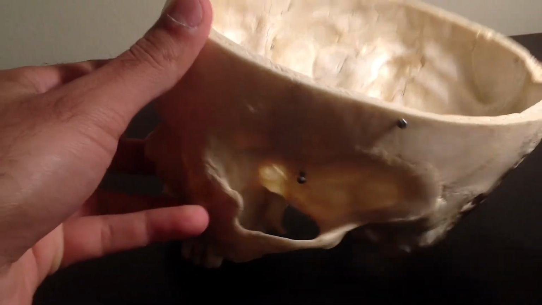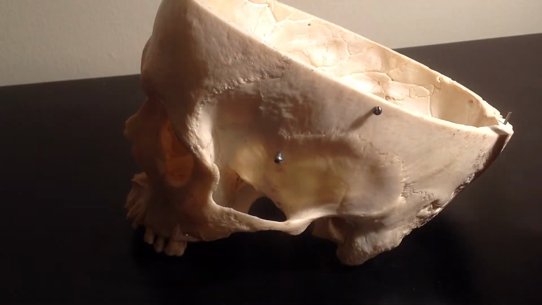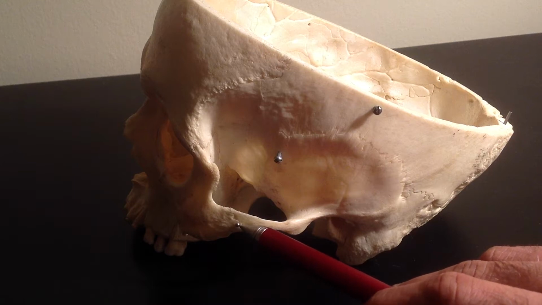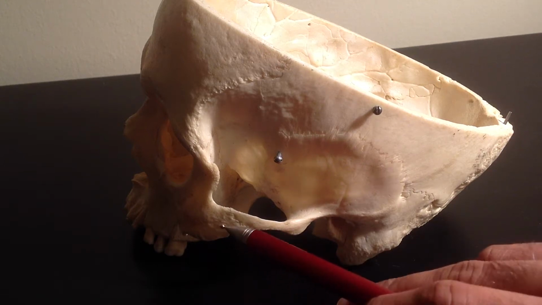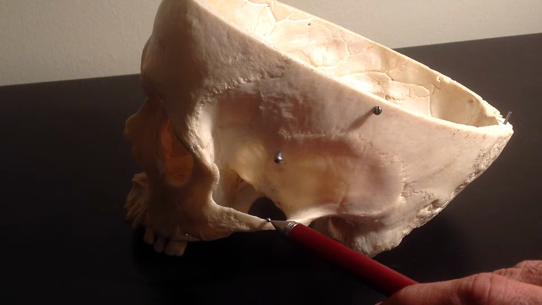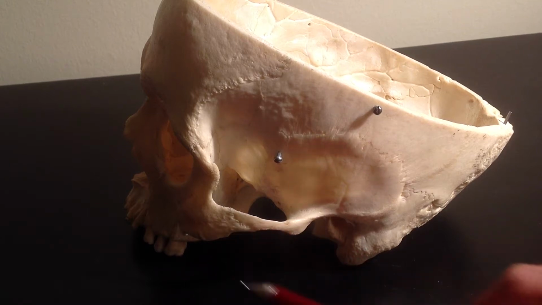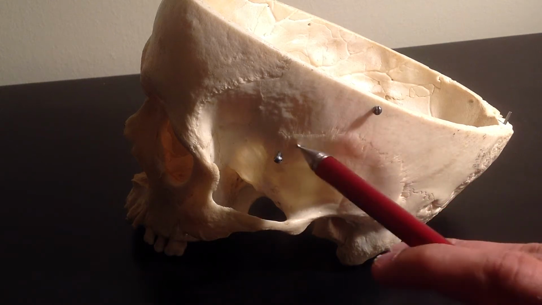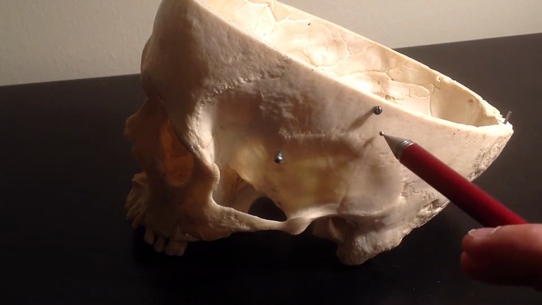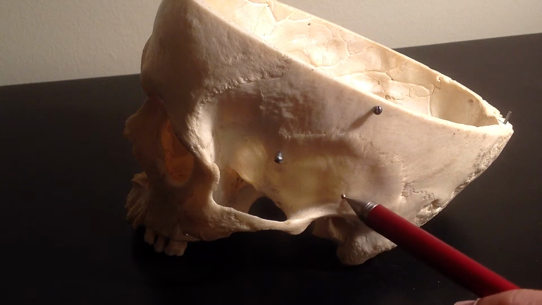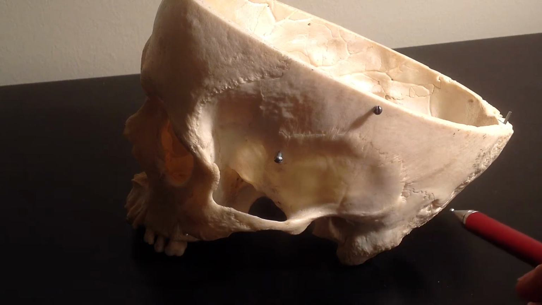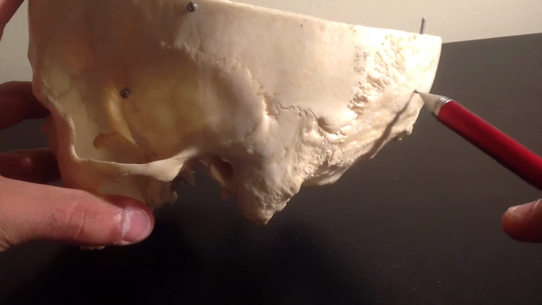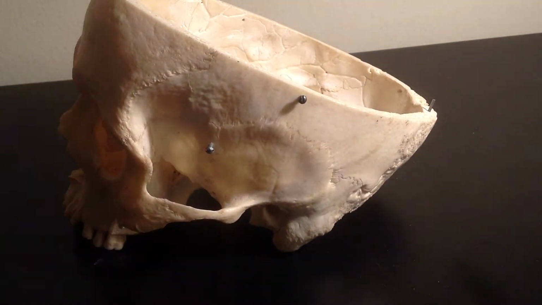Now we're going to go ahead and talk about other articulations that you should know. Laterally it's going to articulate with the zygomatic bone right over here, and the zygomatic process of the temporal bone is what articulates with the zygomatic bone. Superiorly it'll articulate with the parietal bones, so again this is the suture line for it articulating with the parietal bones, and posteriorly and medially it'll articulate with the occipital bone, so that's back over here. So you guys could all make that out.